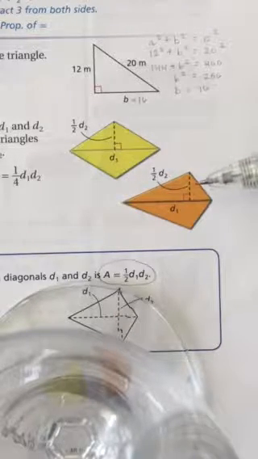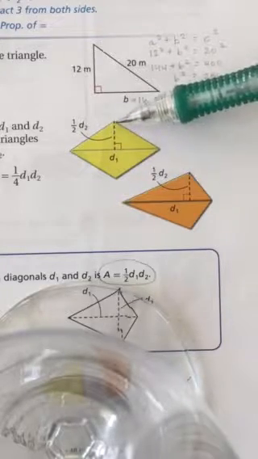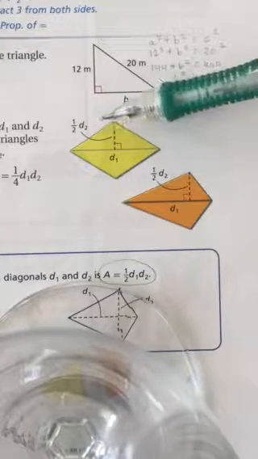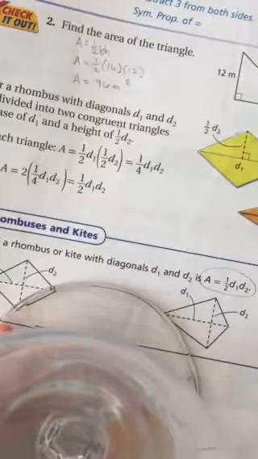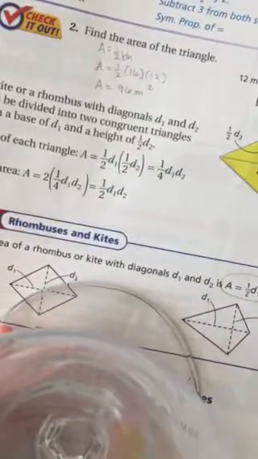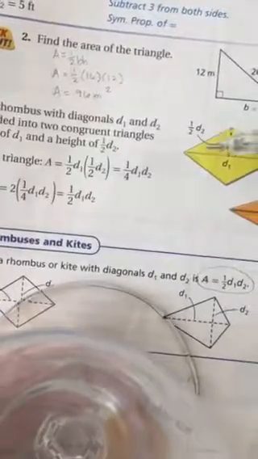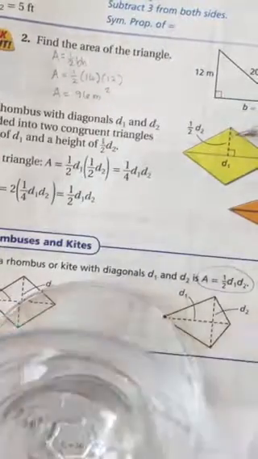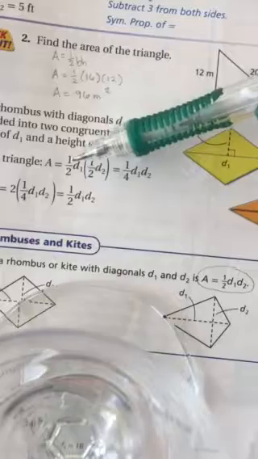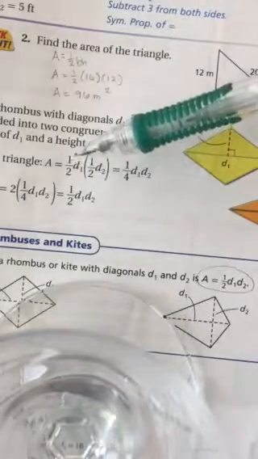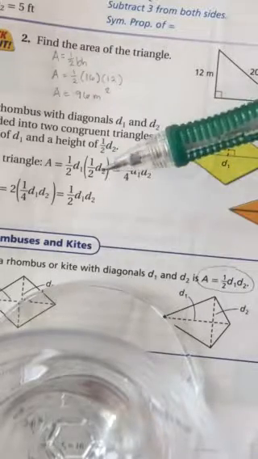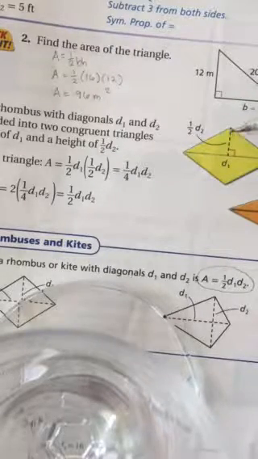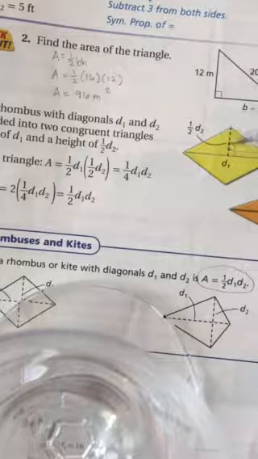So if we were finding the area of this top triangle, of course it would be area equals 1/2 base times height. But it's not quite that simple because of all these fractions and these variables. So let's look at what they've said. The area of each triangle, like this top triangle for example, is going to be 1/2, like 1/2 base times height. And then our base, which is D1, you can still see it in the picture, times our height. Our height is half of D2. Remember, D2 should be running all the way.